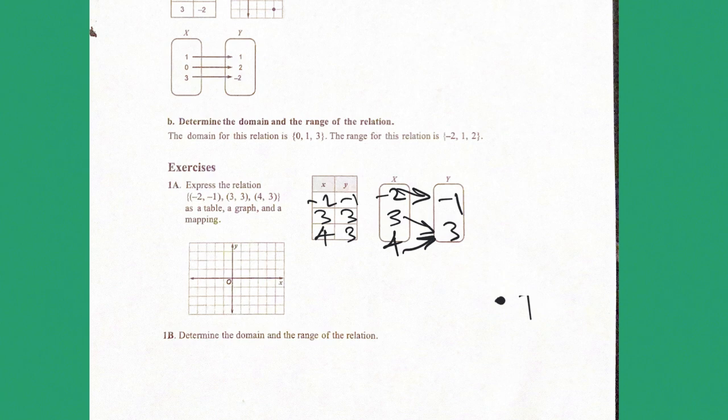You've got 3, 3, so I'd go 3 there and 3 there. And then you've also got 4, 3. And that's all I would do. Make that as simple as possible. No need to put a ton of tick marks on there. Just put the tick marks that are necessary so that you can have them in a graph format. Okay?